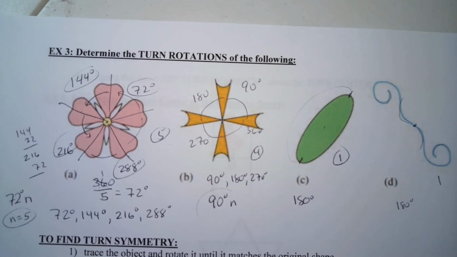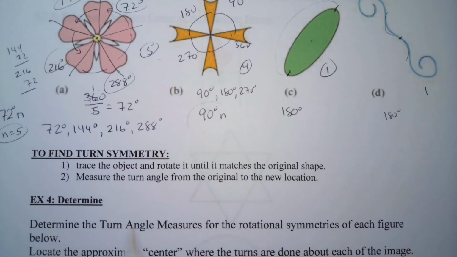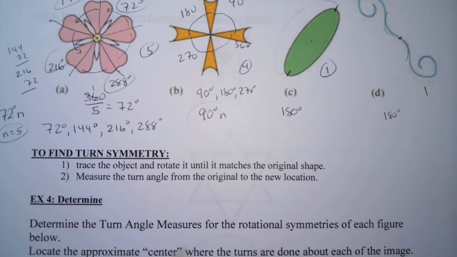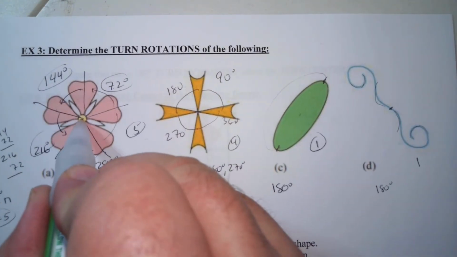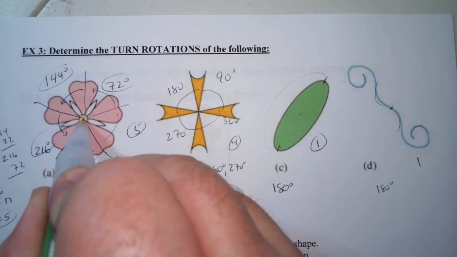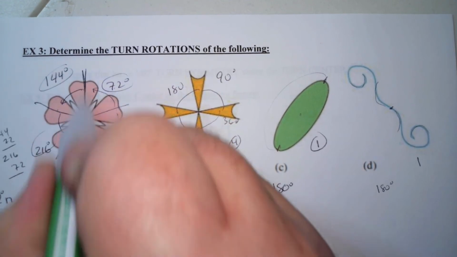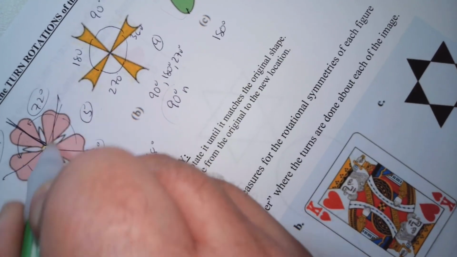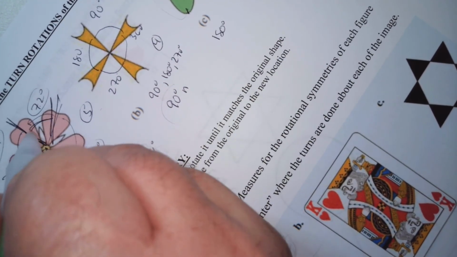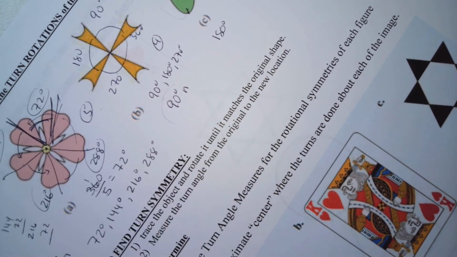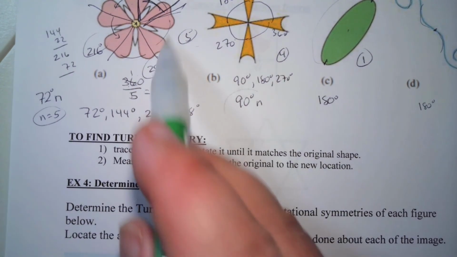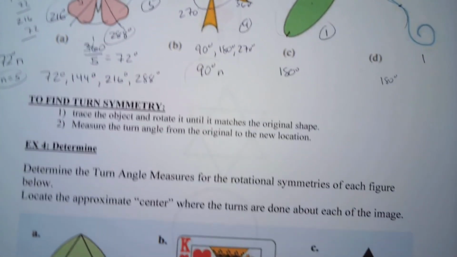There we have it. So, to find the symmetries, turn the object by rotating it until it matches the original shape. Measure the turn angle from the new location, which is what we did. We put a pin in this first one. We stopped right there. We rotated it from this line right here. We rotated it until it's straight up and down again, and we measure this angle here, which is 72. Or we can do it my way. 360 divided by how many sides you have, how many vertices you have.